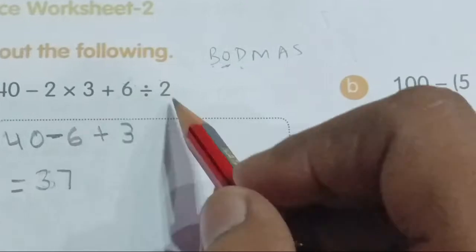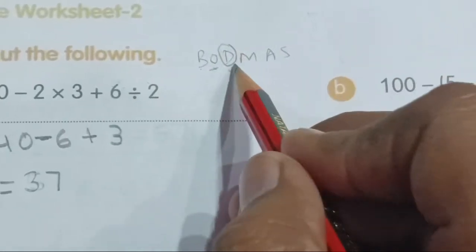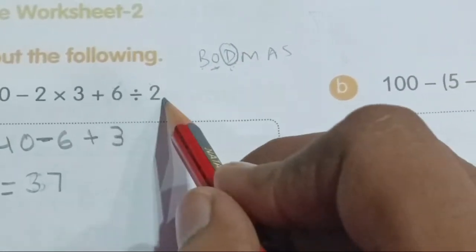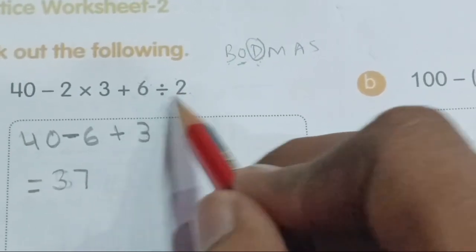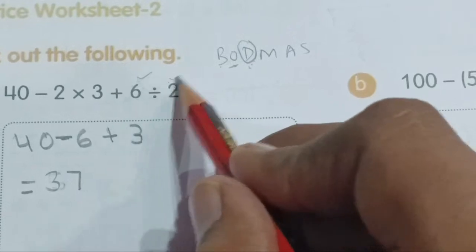O for of, there is not any of. D for divide. The divide is between these two digits, 6 and 2. So how will we solve this? We will first divide 6 by 2.